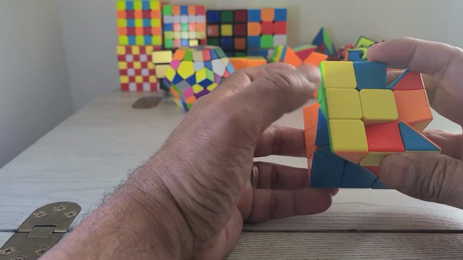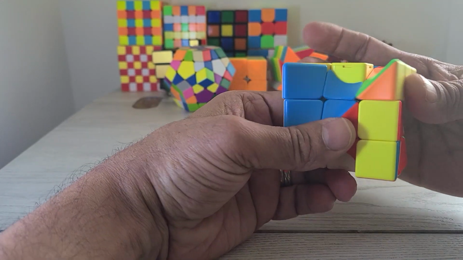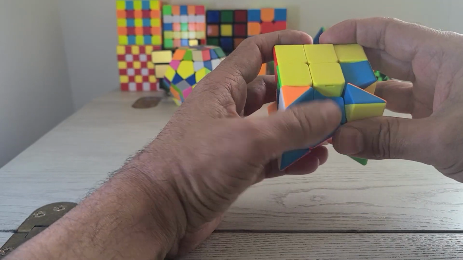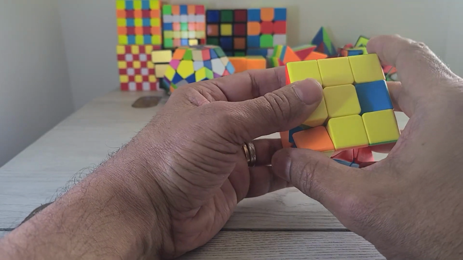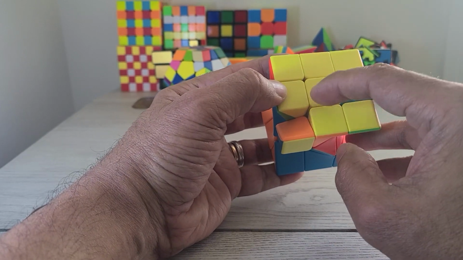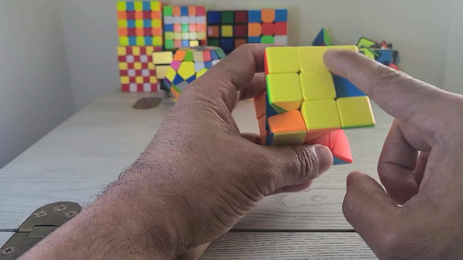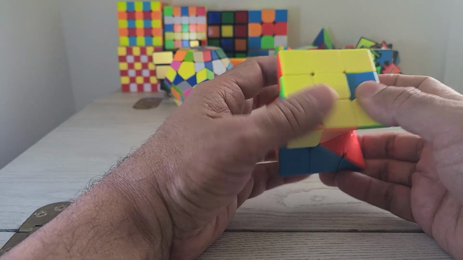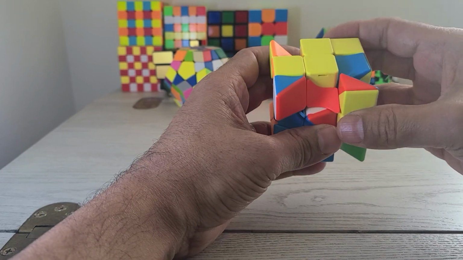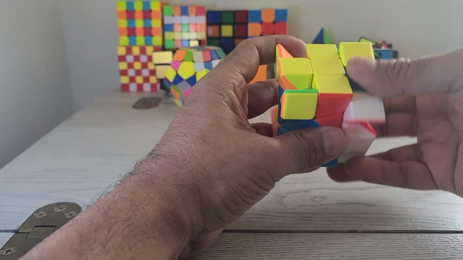So first is 1, keep the 1 to your left, and then do the normal F, U, R, U prime, R prime, F prime. So you get the 3, right? So if you get a 3, your next step is to solve the unsolved edge. Keep the unsolved edge on the right hand side, and then do the formula that I have given you. R, U, R prime, U prime, R, U, R prime.